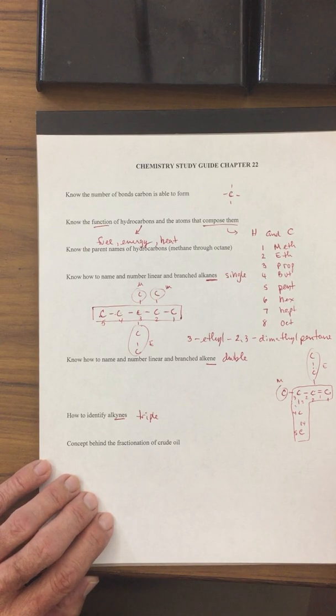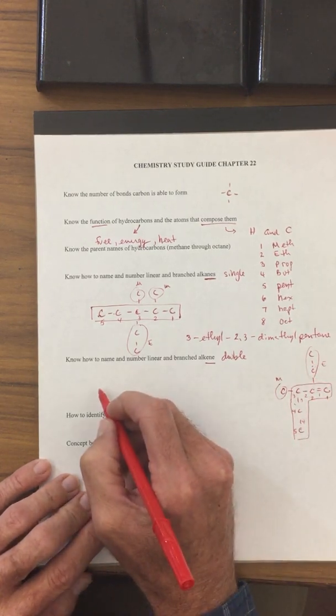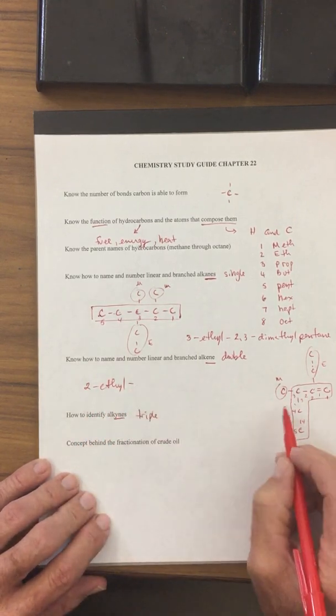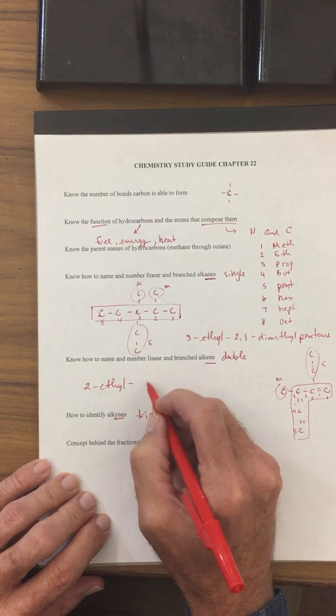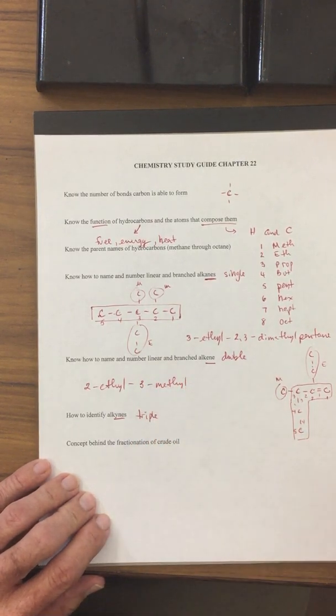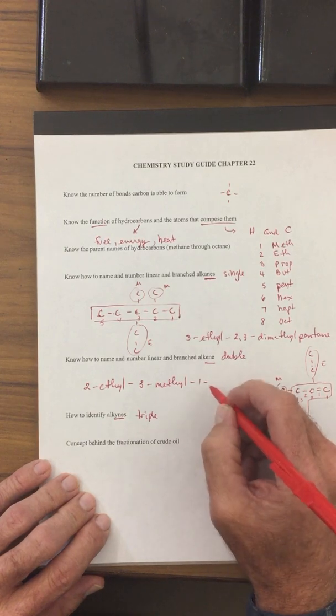So I've numbered everything, I've labeled everything, now I have to name it. Remember, we're going to be going alphabetically. So this is going to be 2-ethyl. Okay, the methyl is on a 3, so it's going to be 3-methyl. And it's an alkene, and it has 5 carbons, so it's going to be pentene. But what number is the double bond attached to? It's number 1, so it's going to be 1-pentene.